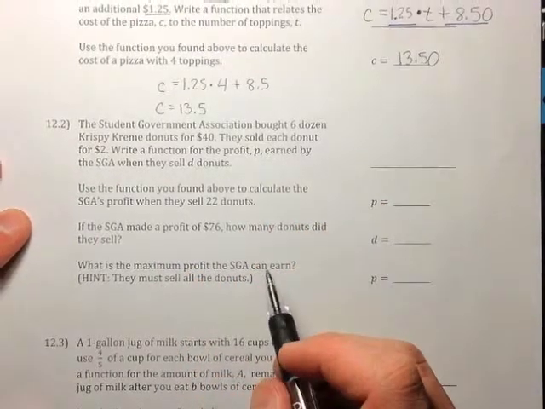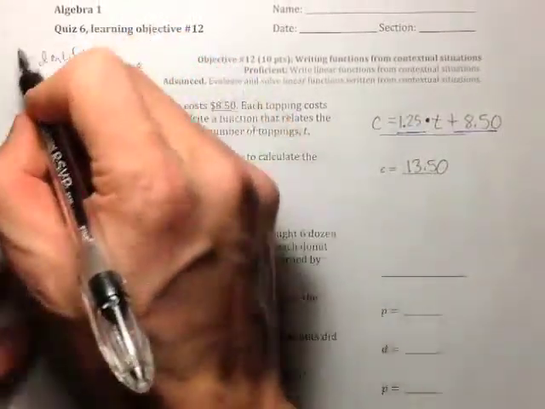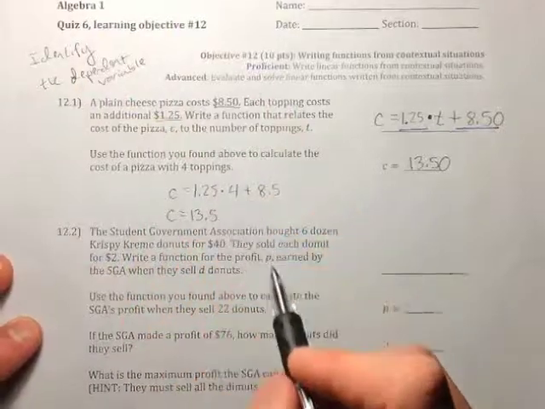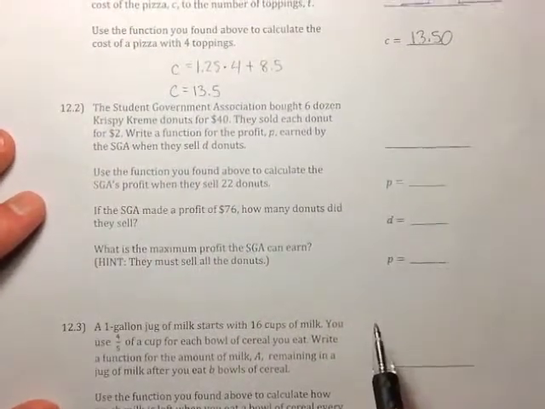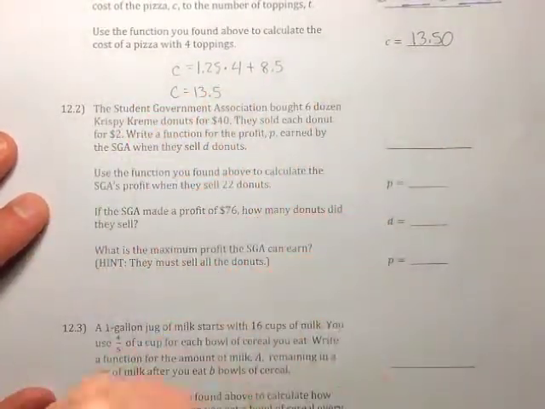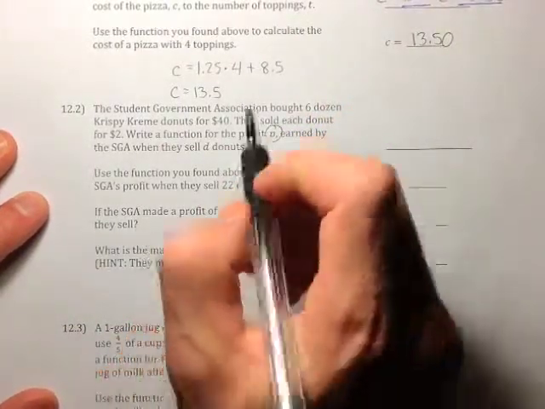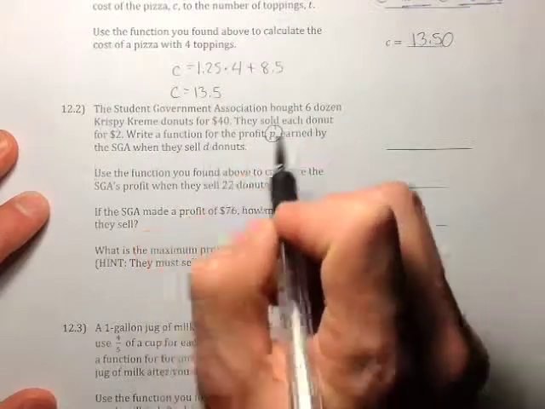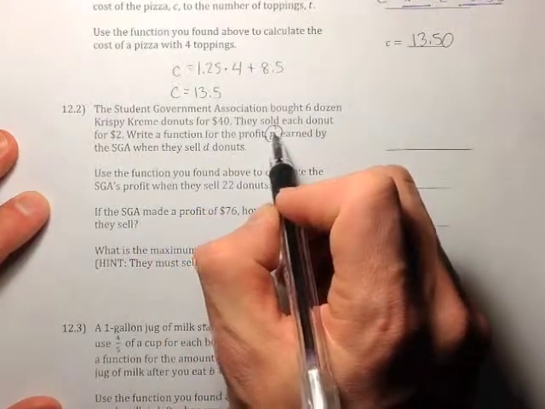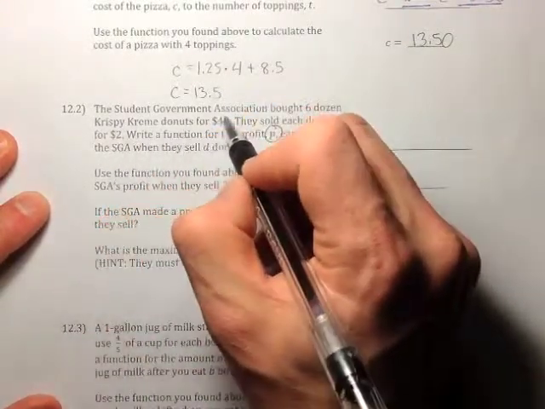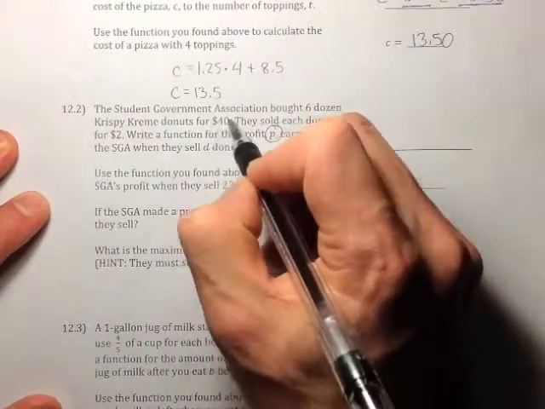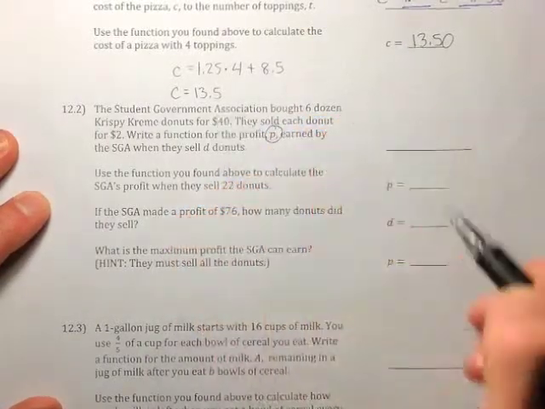So again, the first step here is to identify the dependent variable. What quantity depends on the other quantities in the problem? Well, your profit. Your profit depends on how many donuts you sell, as well as the cost of each donut and the amount of money that you spent to pay for the donuts.